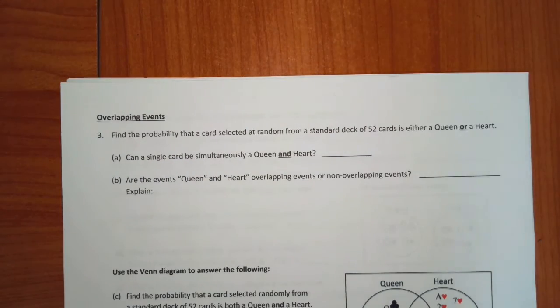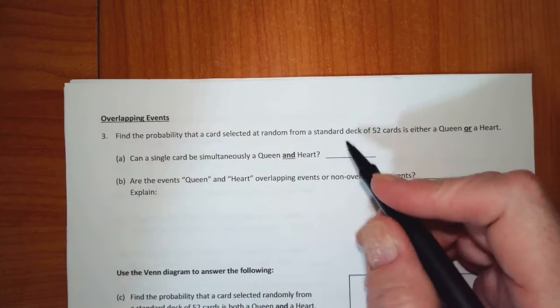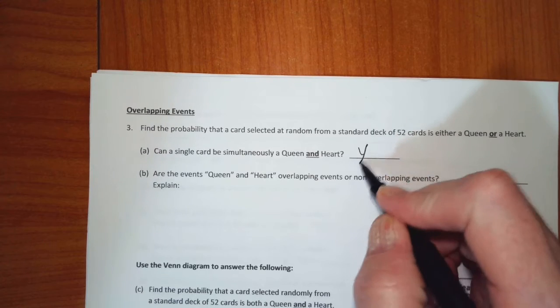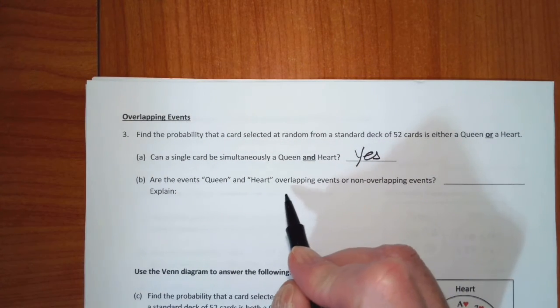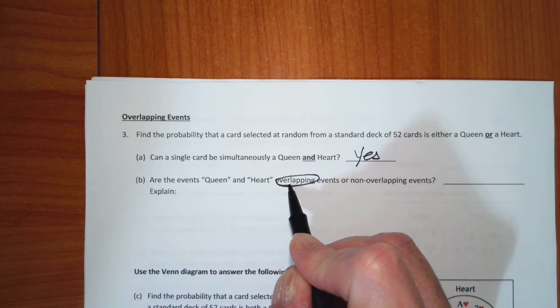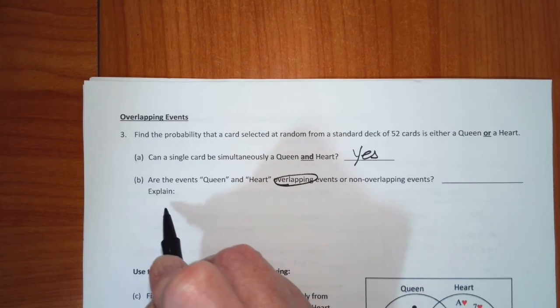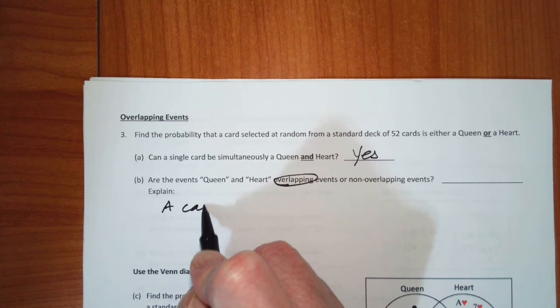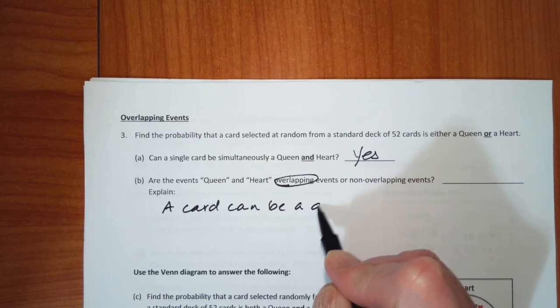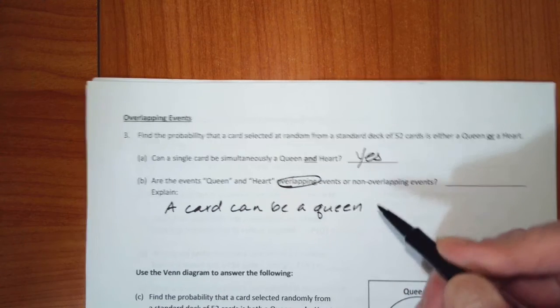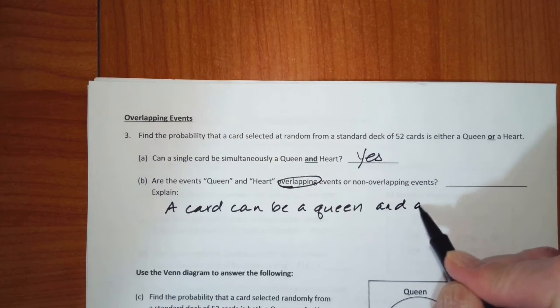Okay. So, can a single card be a queen and a heart? Yes. So that means that they are overlapping, for the reason that a card can be a queen and a heart.